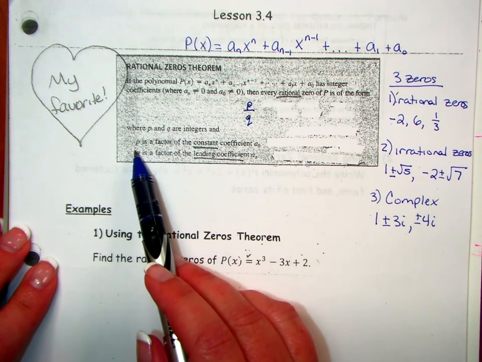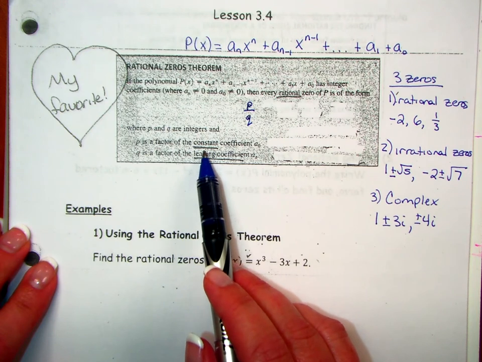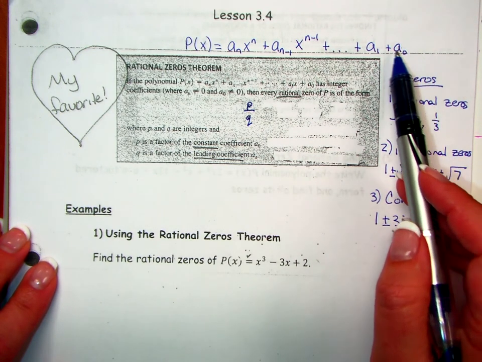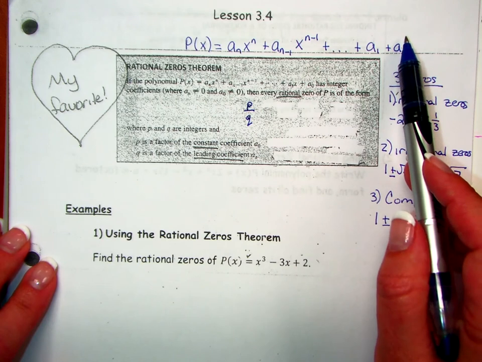Now, what is the P? Okay, P is a factor of the constant, right? So we're going to look at the constant. We're going to find the factors. What are the factors? So if the constant was 4, the factors of 4 would be 1, 2, and 4, because factors are any number that divides 4.